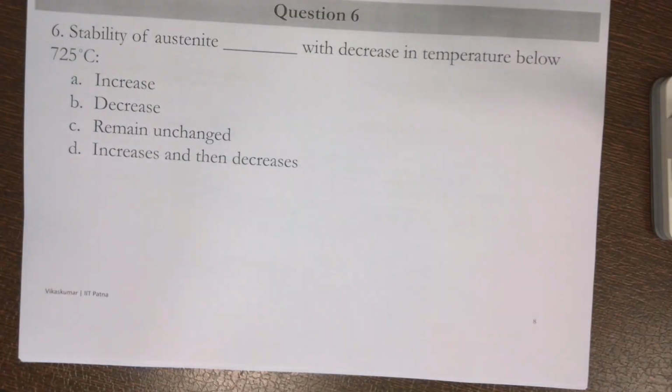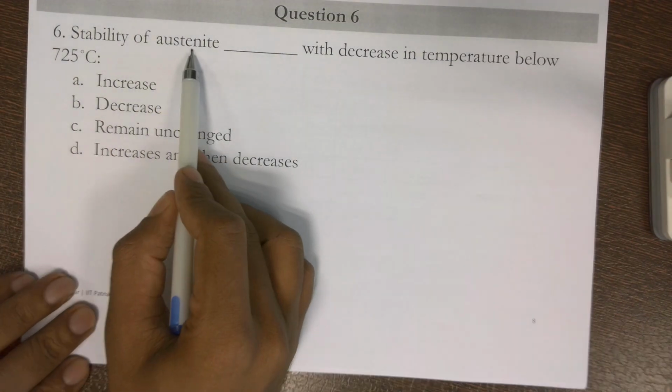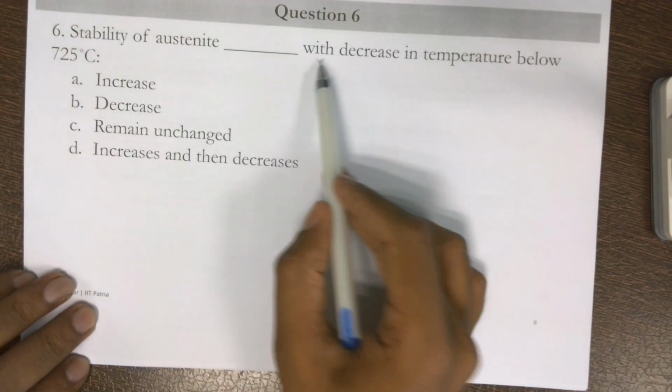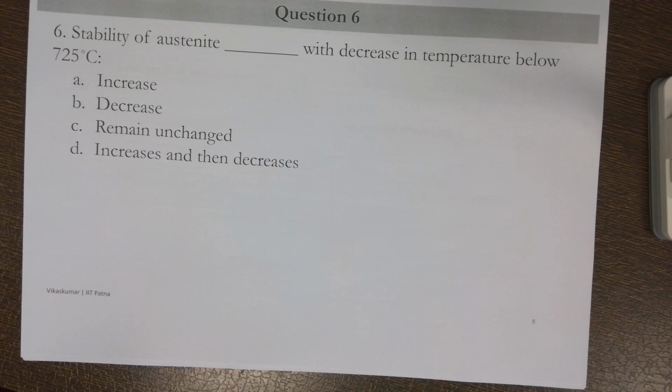Let's go to the next part, question number 6. The stability of the austenite will decrease in the temperature below 725 degrees Celsius. Everyone, we have already gone through the class. Please feel free to answer this question.